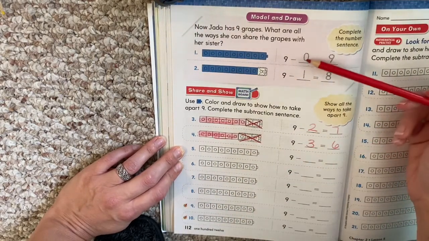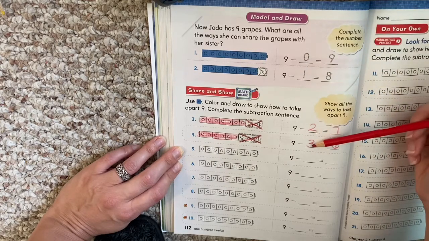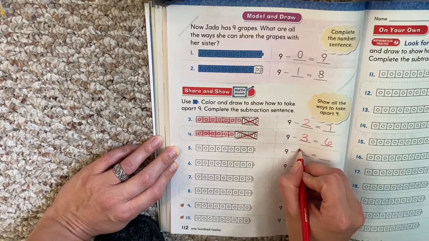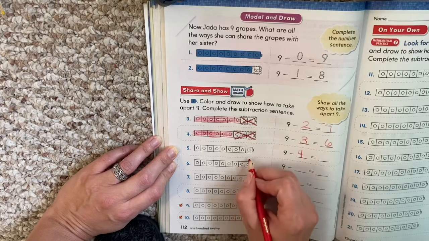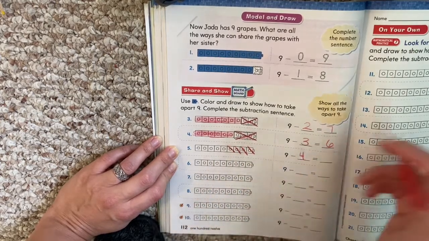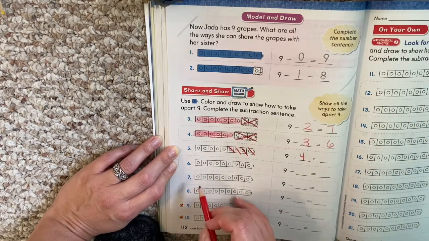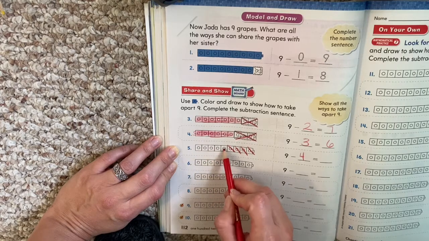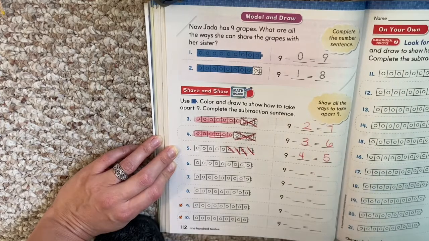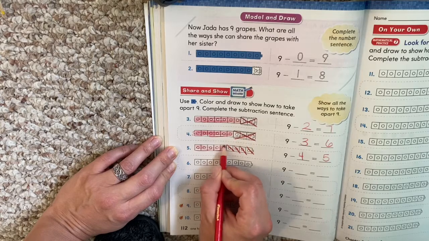Okay, so look at our numbers. They're going down, right? Minus 0, 1, 2, 3. How many are we taking away this time? 4. Following that pattern. So let's cross our 4 off. 1, 2, 3, 4. All right, how many grapes are left for Jada? Count them up. How many? 5. Very good. So let's color her 5 grapes in.